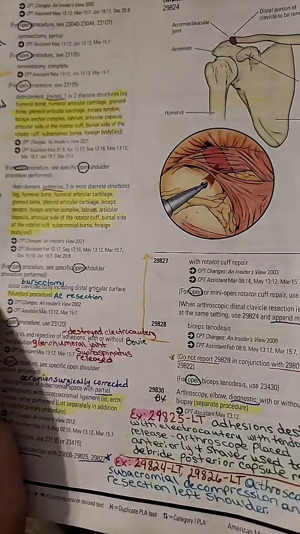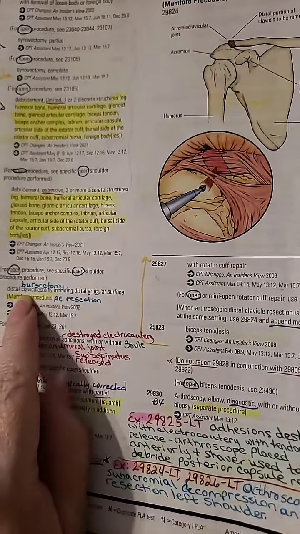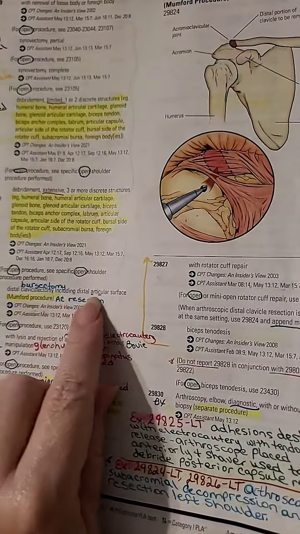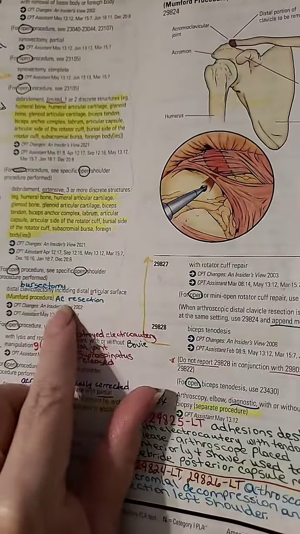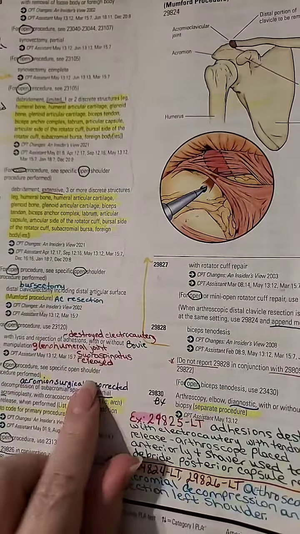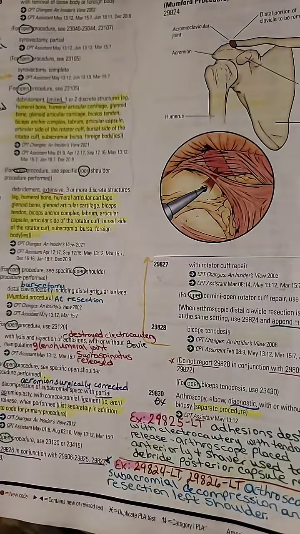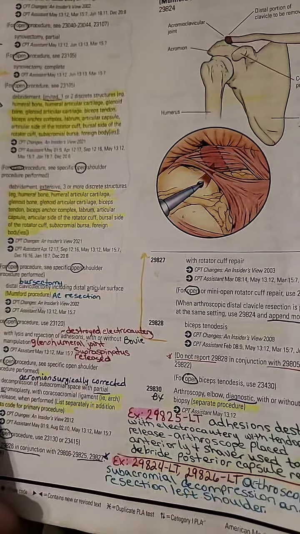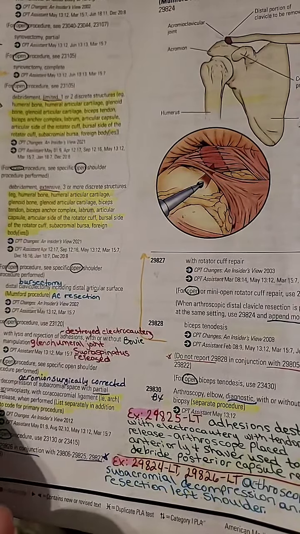The differences between our 24 and 25. We've got our bursectomy or distal clavectomy, including the AC resection, right? I think that's all we did. Lysis, I don't think we did that. We didn't see any adhesions or anything that we manipulated into that. We can't use our 26 because we could as an add-on code, but not as the very first code.